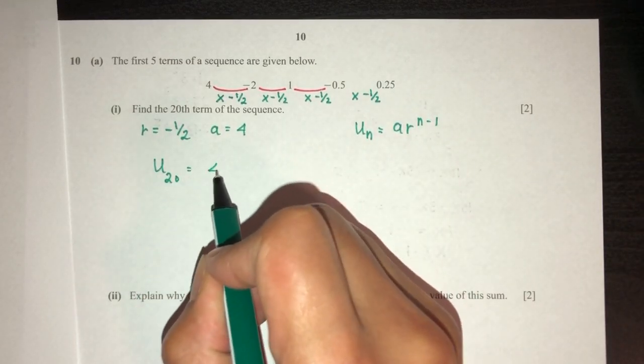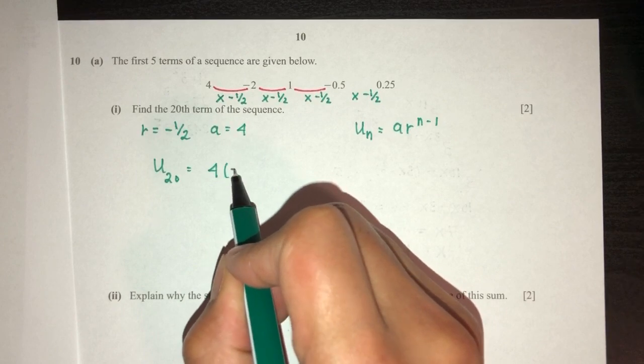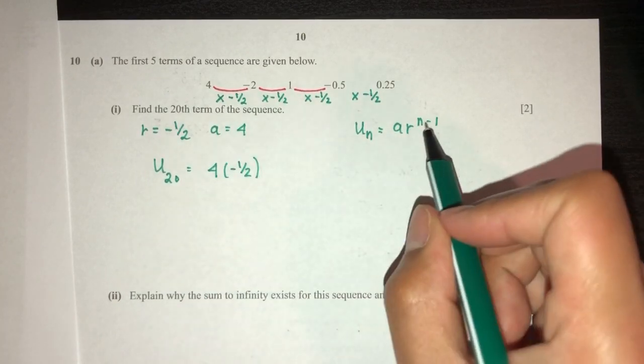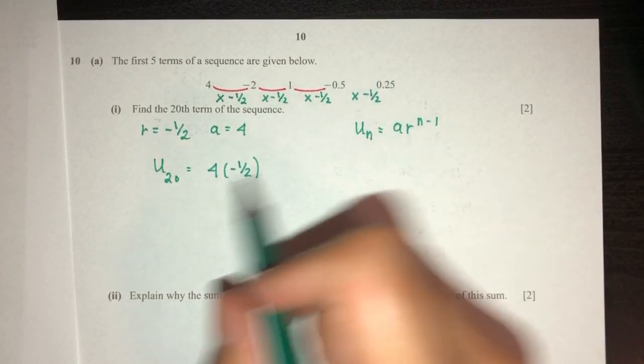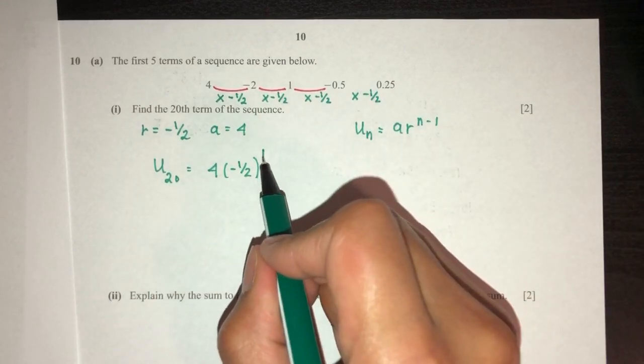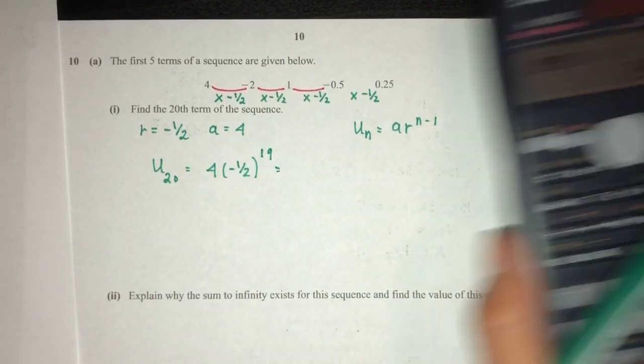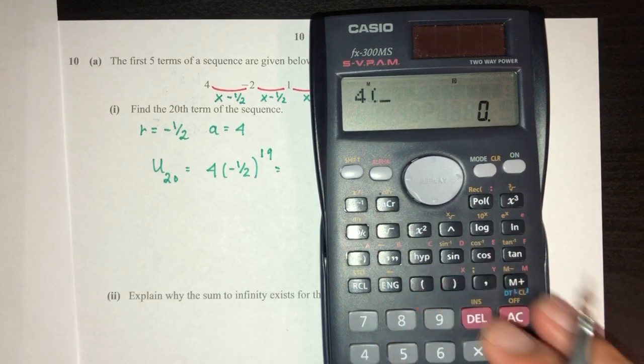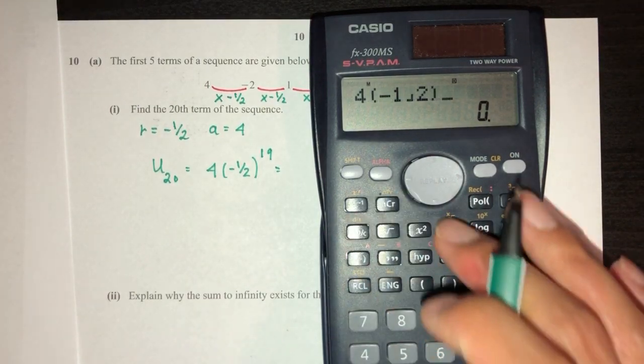That will be a is 4, r is -1/2, and n is 20 minus 1, that should be 19. So let's find that. You have 4 times (-1/2) to the power 19.